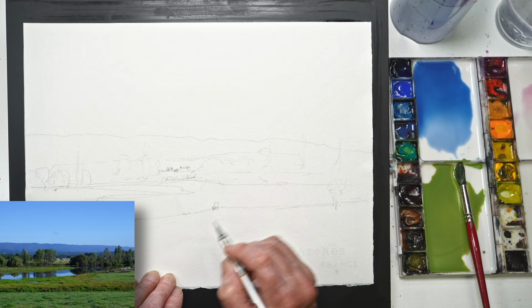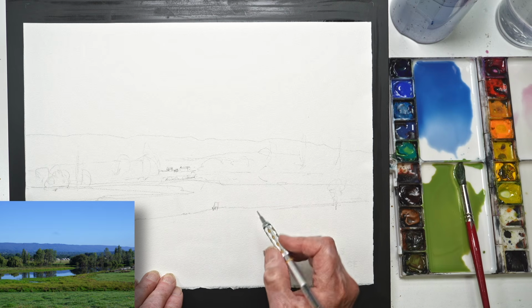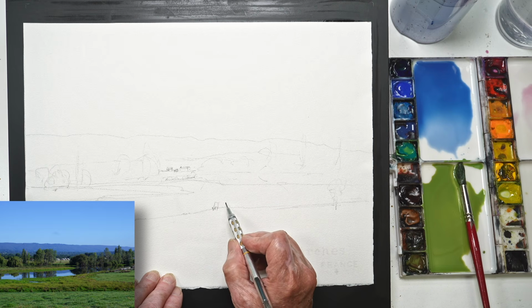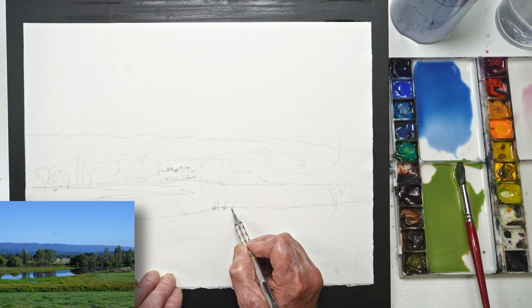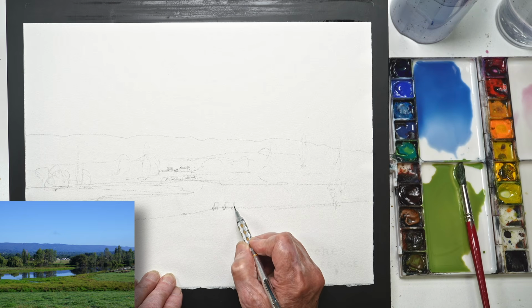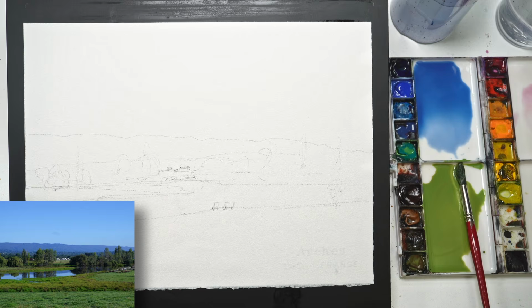It's a cow from behind. I'm doing simple cows like this. I'll just start with a rectangle, throw the neck down. And that'll do.